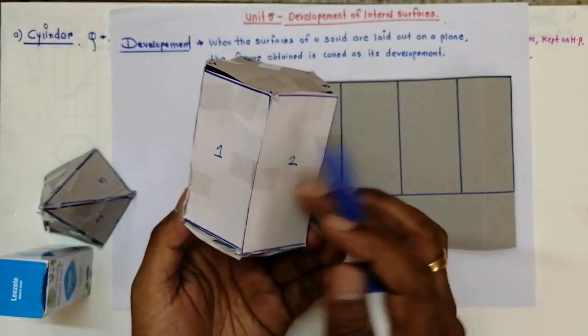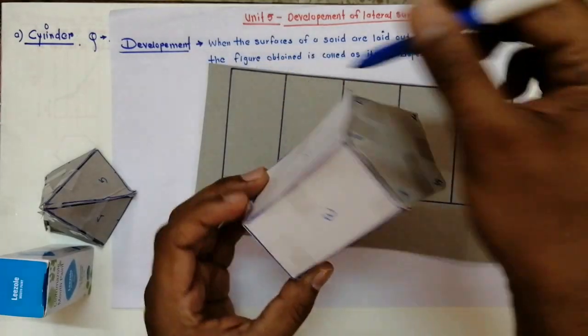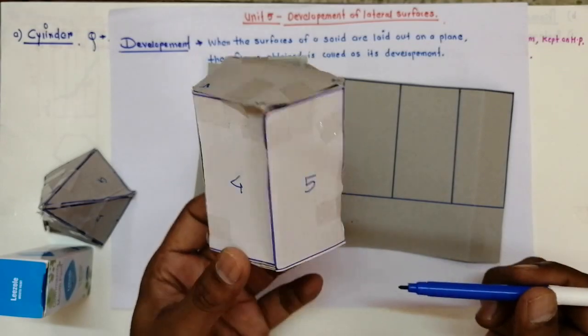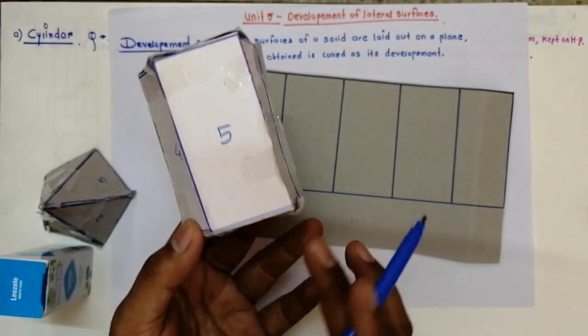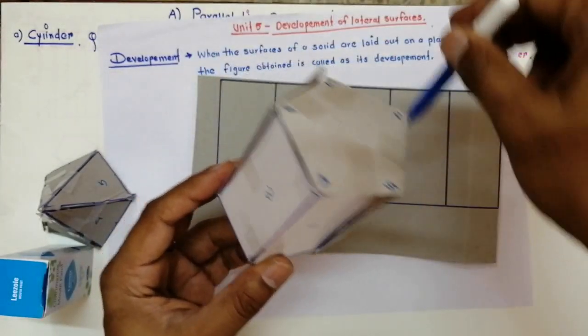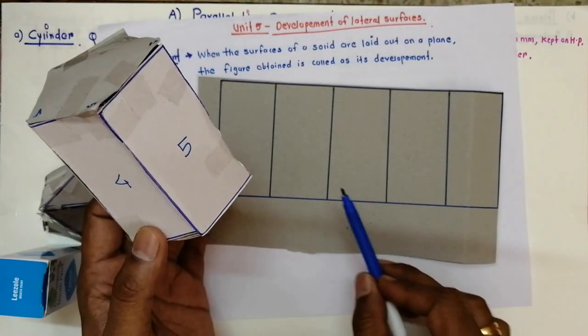These rectangular surfaces are called the lateral surfaces. We are not considering the top and bottom pentagons, only the lateral surfaces, and this is the development of these lateral surfaces.